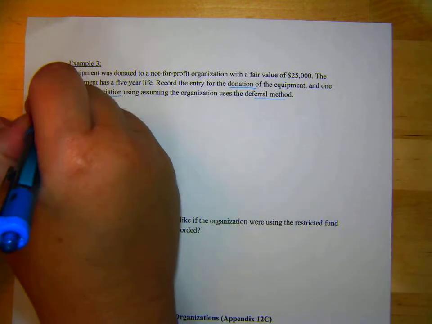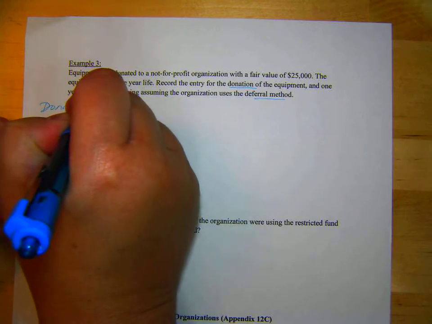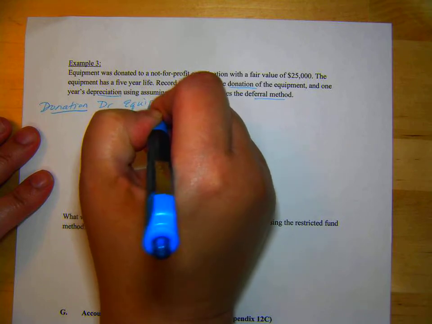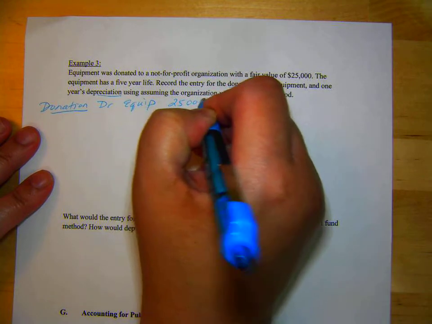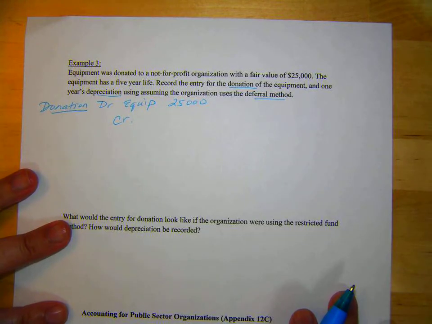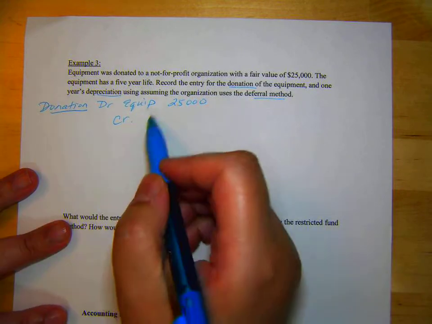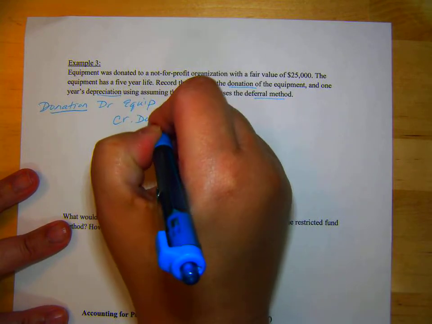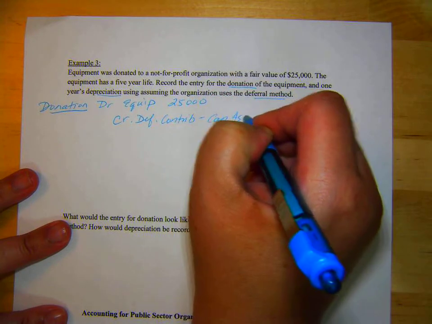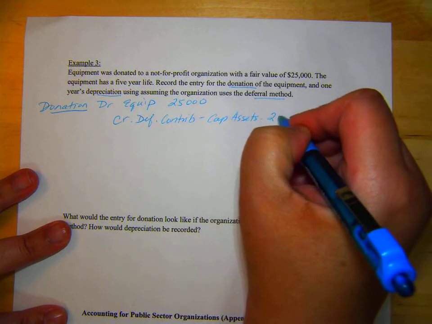So, the donation, debit equipment, and remember, we don't have a capital account. This is the deferral method. If it was fund accounting and you had a capital fund, it'd be easy. You just credit revenue donations, but we don't here. So we've got deferred contribution, capital assets for $25,000.